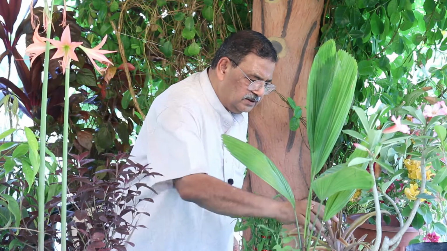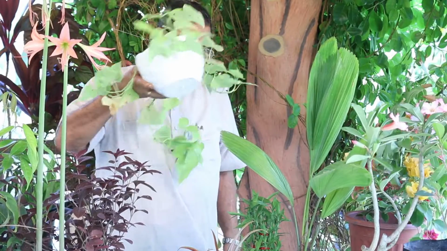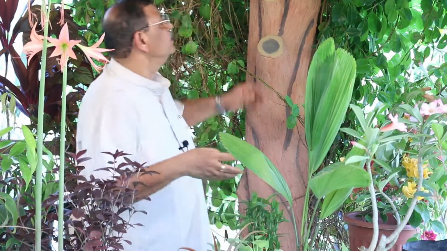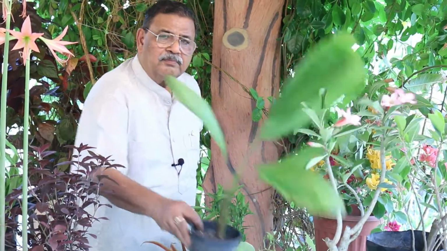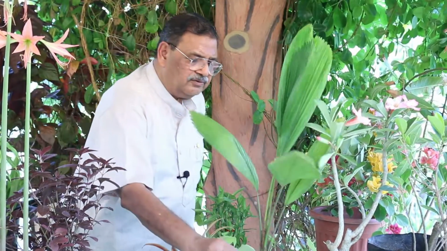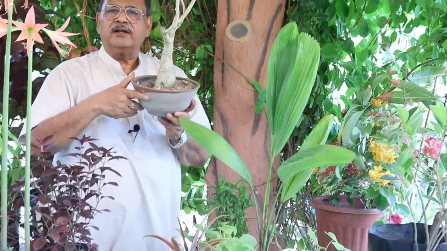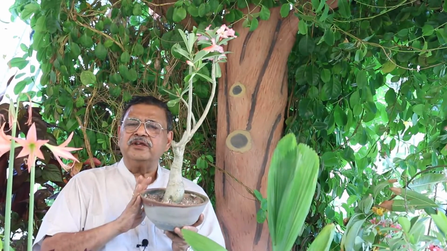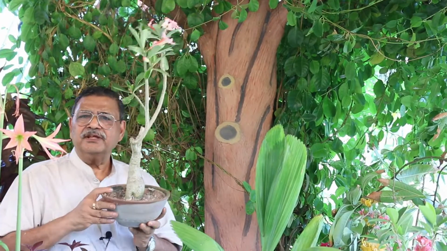Then we have these hanging plants, say plants like this, hanging plants. Then we have creepers, say things like this, these are creepers. Then we have palms. Then we have drought tolerant plants, which don't require any watering, very little watering is required.